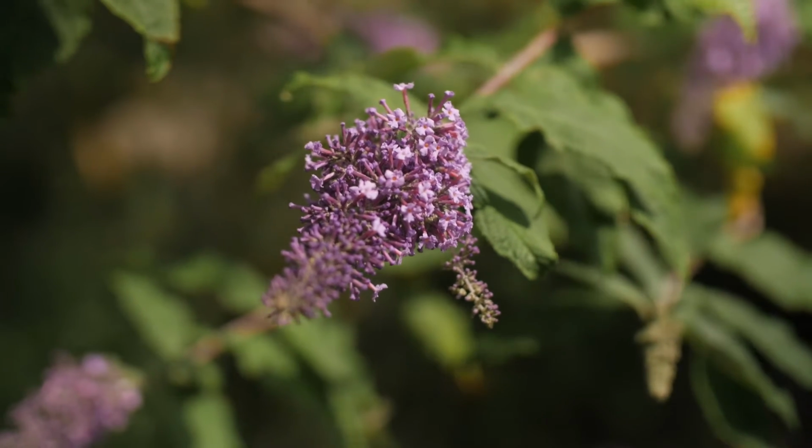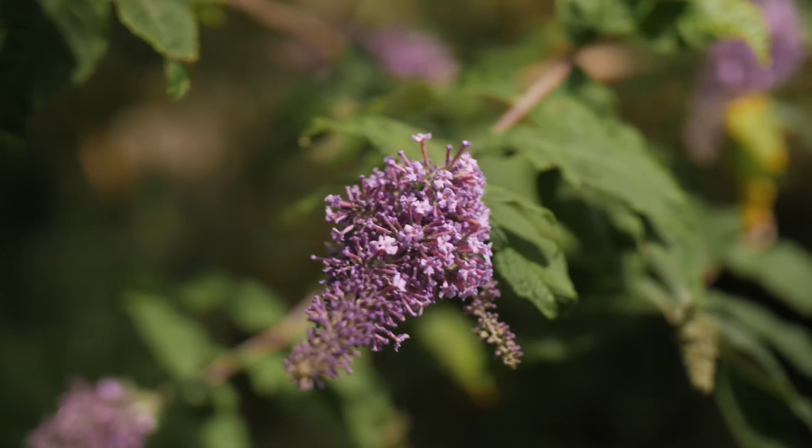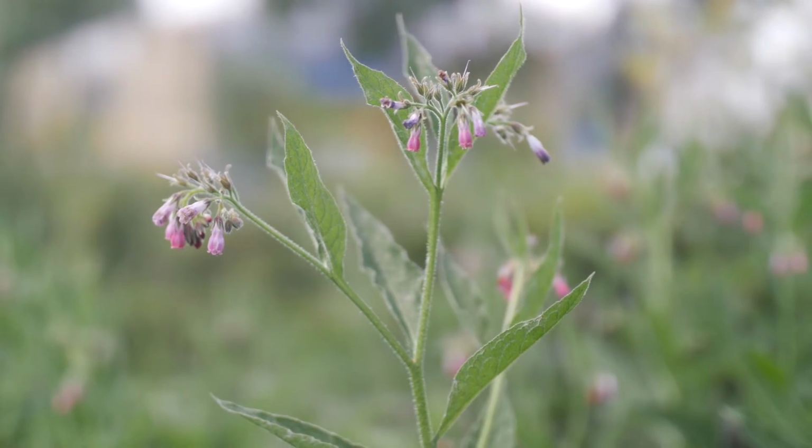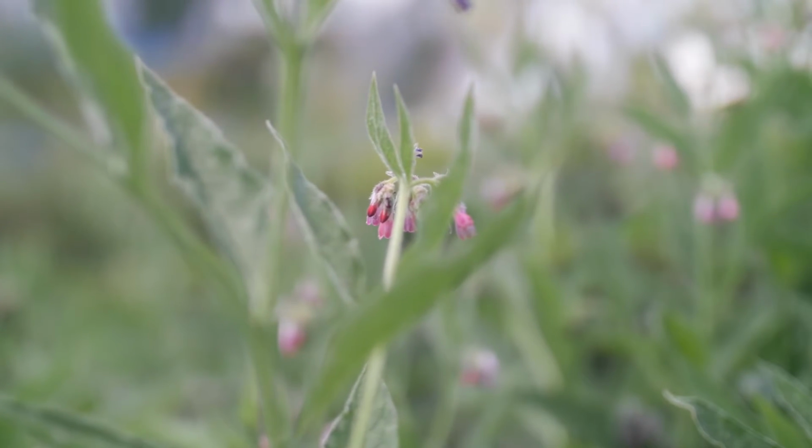butterflies as well. We have a plant here, comfrey, and it serves a couple of purposes. It can be used as a liquid feed, so you chop up the leaves and you put it in water and you can use that to feed your plants, but also the flowers on it are very attractive to bees.